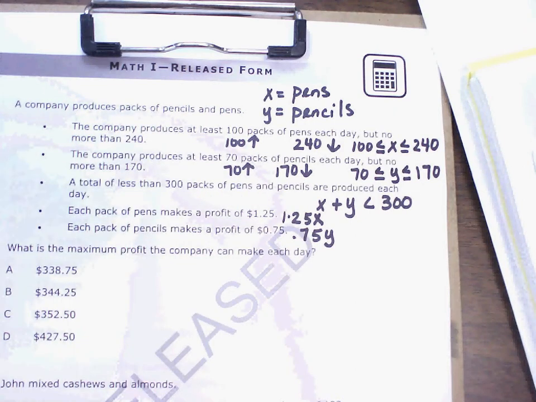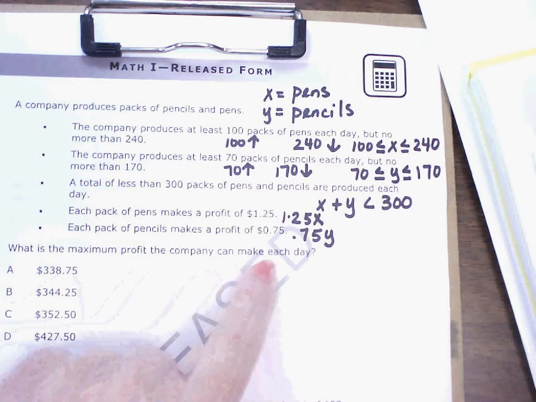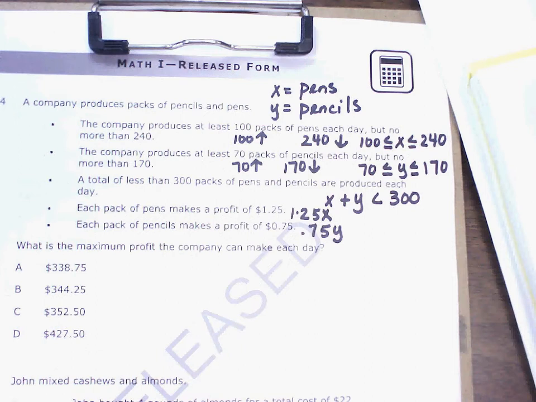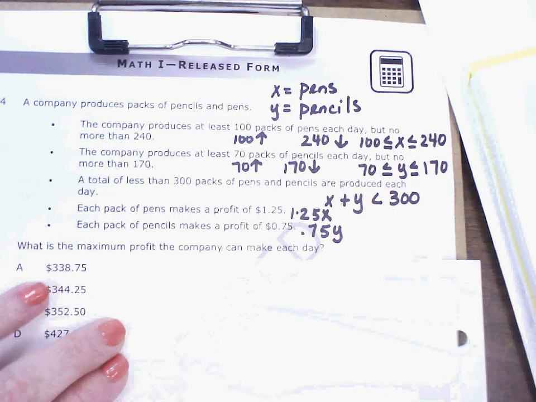Okay? It says, what is the maximum profit the company can make each day? So how do we do this? What is the maximum profit the company can make each day?